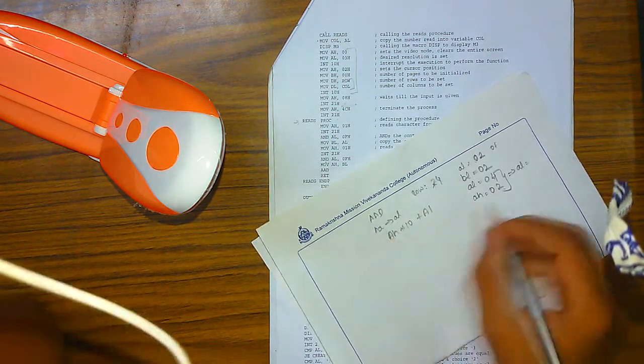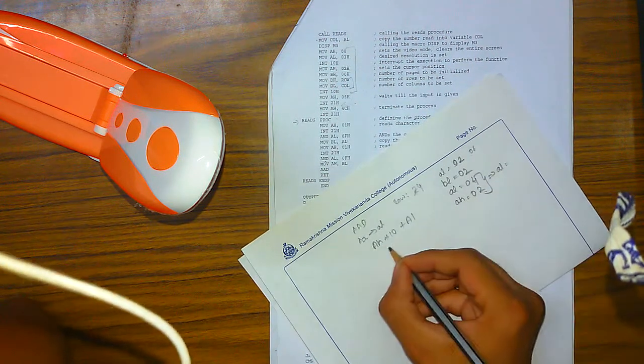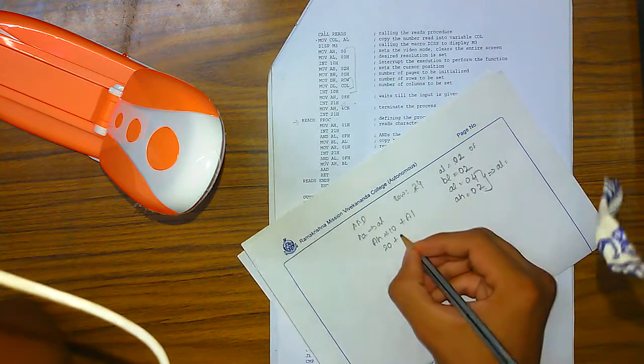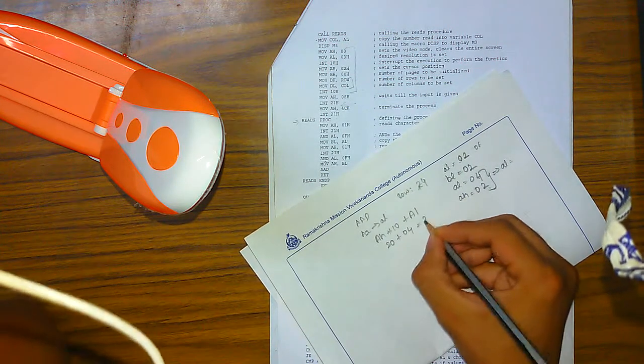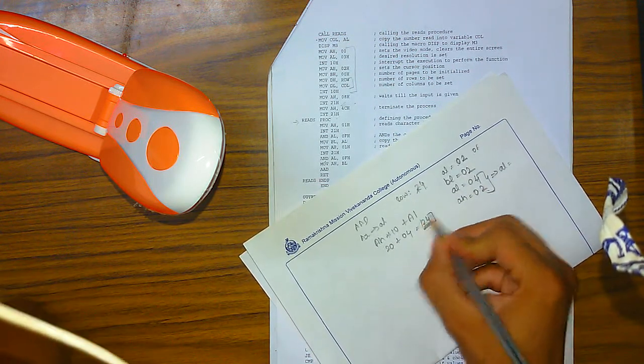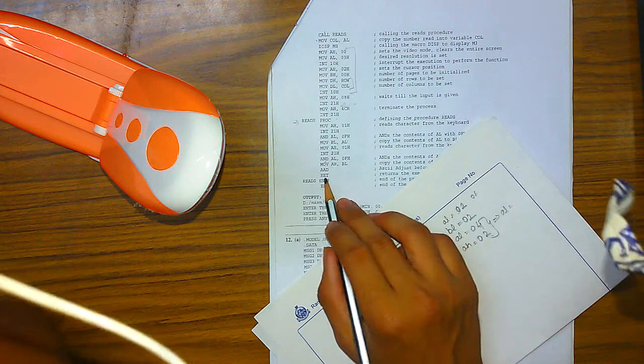Now check it out with this example. AH value is 02. If you multiply by 10, it becomes 20. After that, AL is 4. If you add 4, it gives the value 24. So as you can see, the given value will be converted into one single value and it is stored in AL now. So AL contains 24 and it returns.